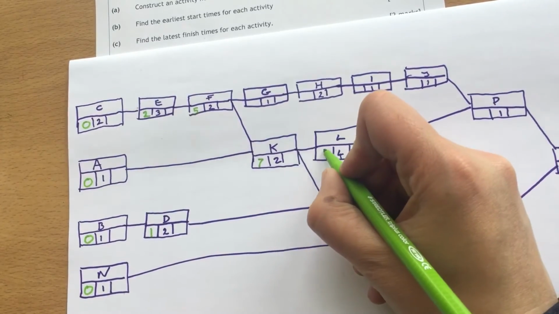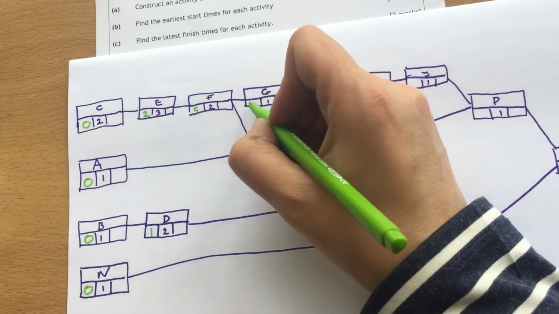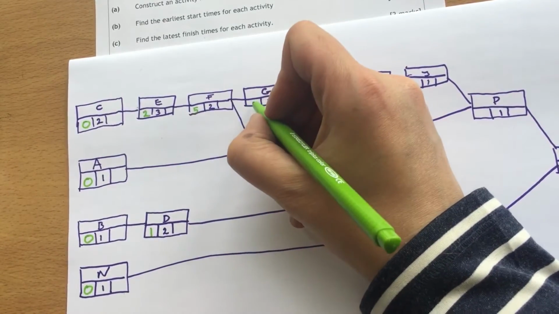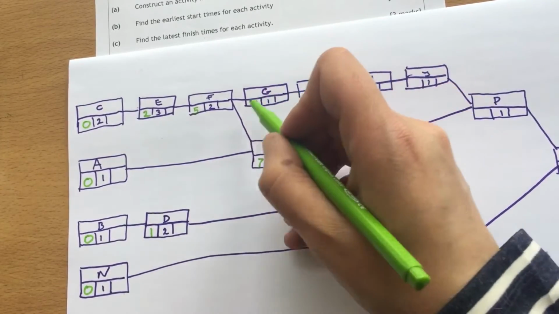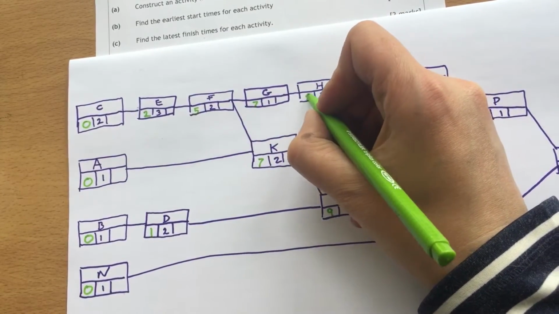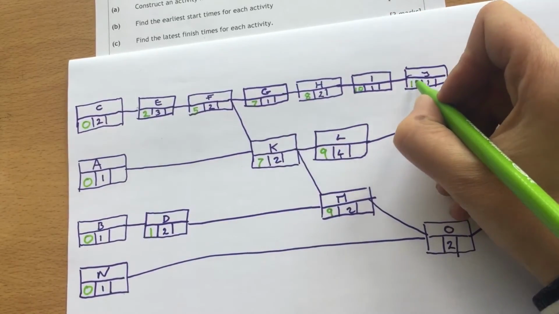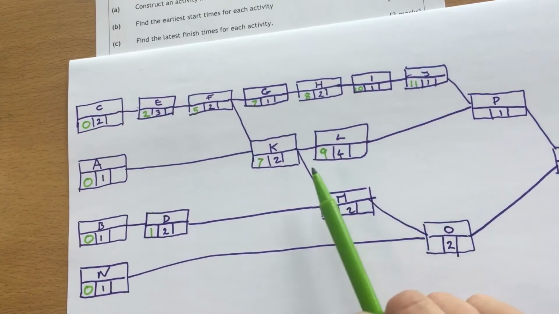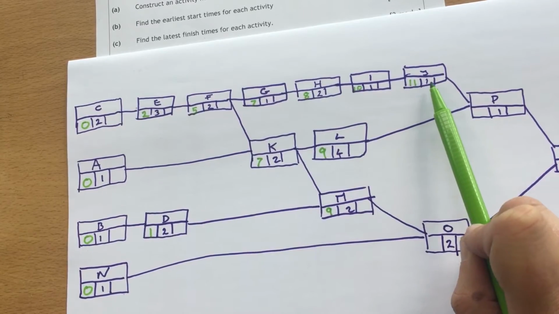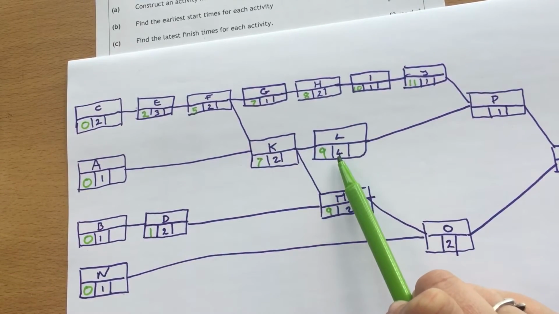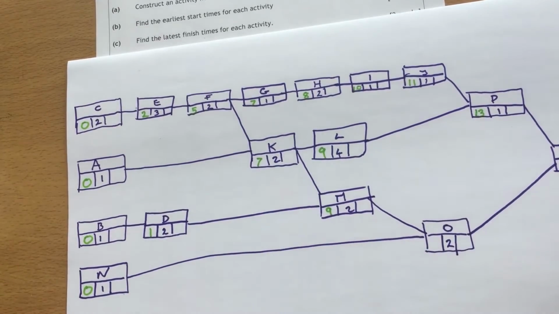And the same for L, because it's the same 7 and 2. So coming across the top, we've got 5 and 2 is 7, 7 and 1 is 8, 8 and 2 is 10, 10 and 1 is 11. And then we're on to these ones. So 11 and 1 is 12. So they're ready to hand over at 12. 9 and 4 is 13. So P has to wait for the bigger one, the 13, to be able to start.